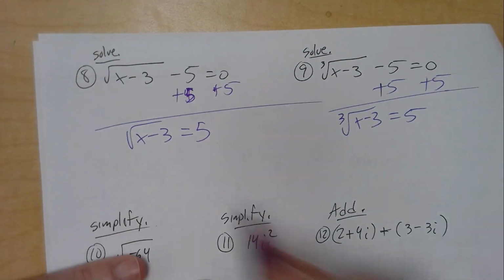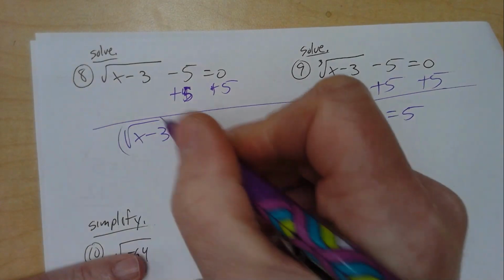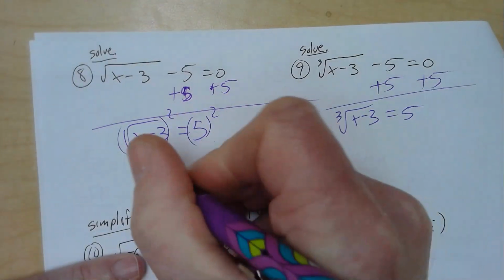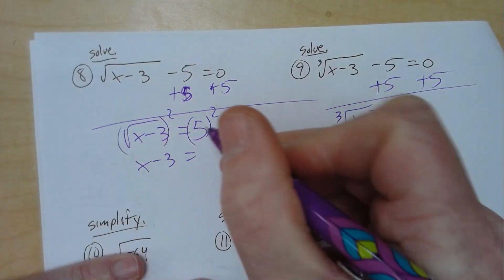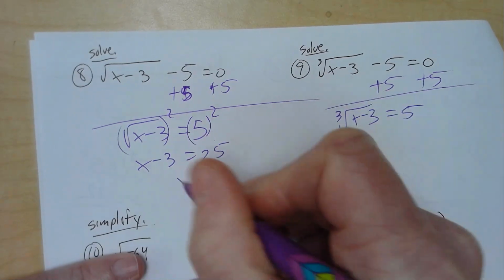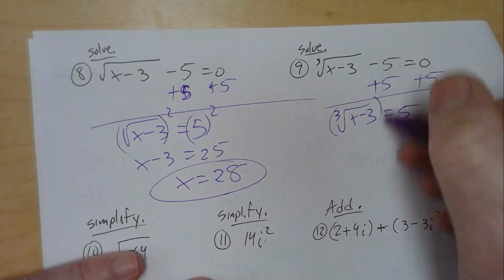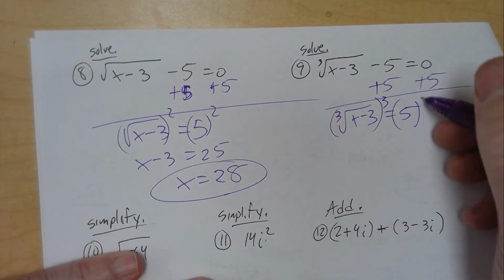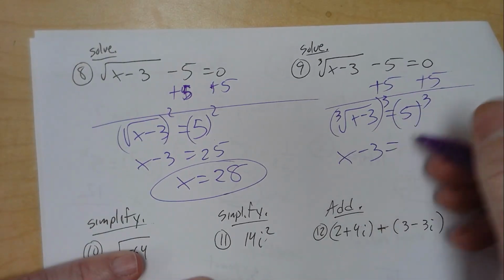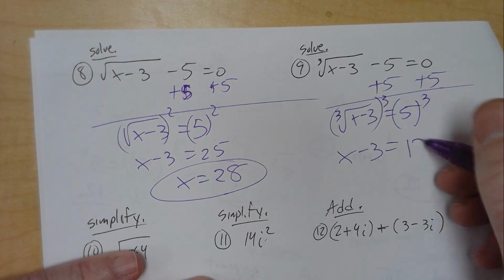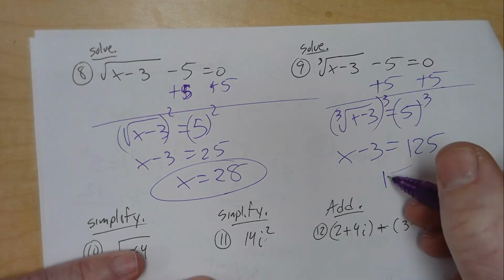All right, so this is just like the last page. I'm going to square each side. Get x minus 3 is 5 times 5, which is 25. Add the 3 over, 28. You're going to raise each side to the 3rd power here. You get x minus 3 is equal to 5 times 5 times 5, which is 125. Add the 3 over, x is equal to 128.